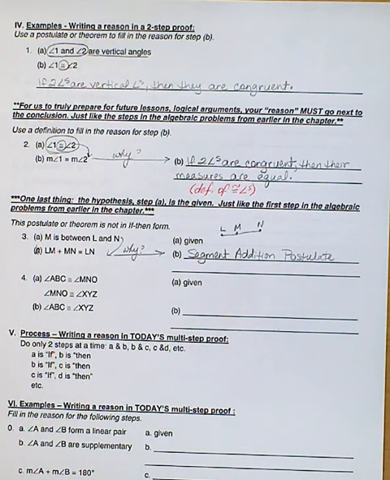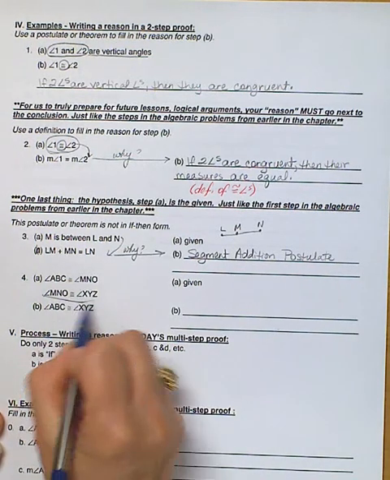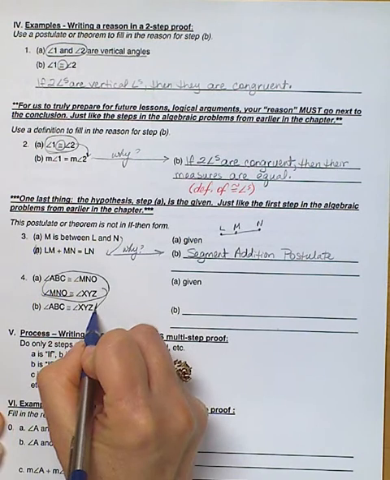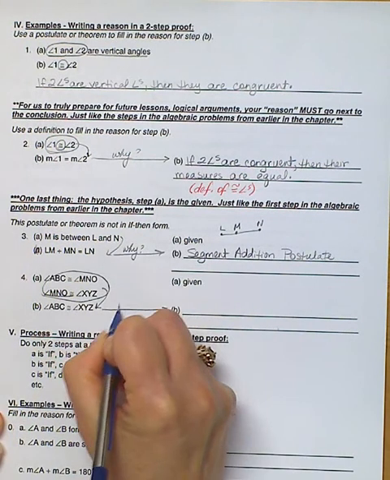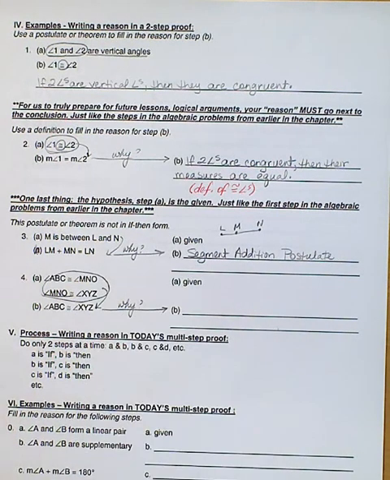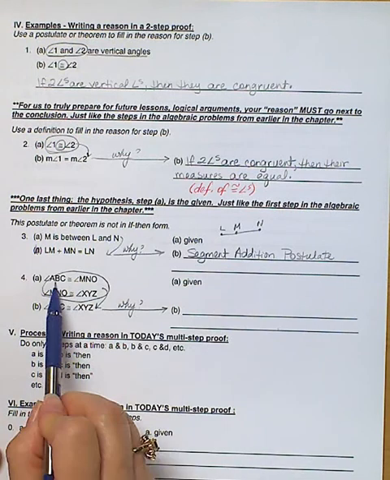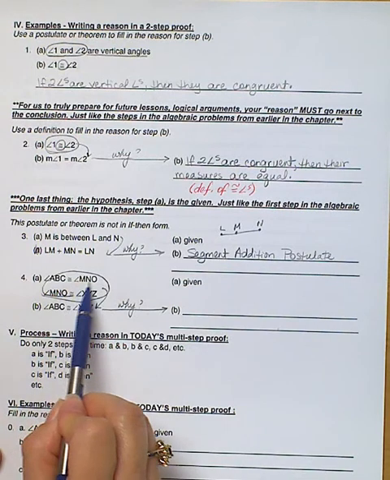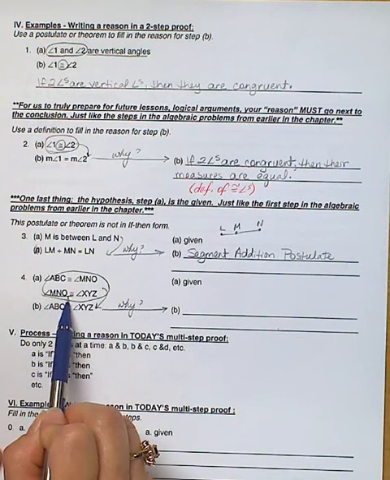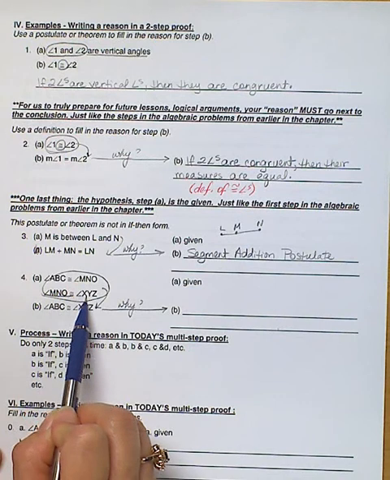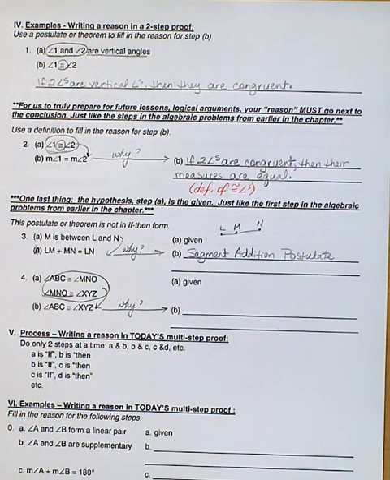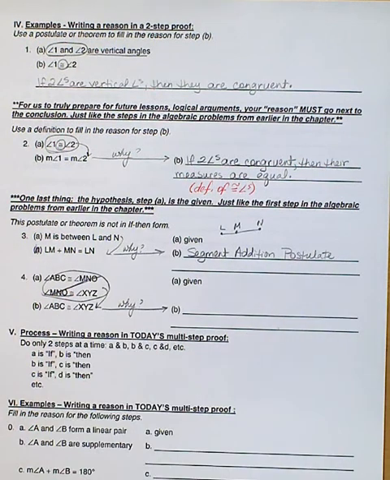Number 4. These together are going to give me B, but why? Okay. So you'll notice we have angle ABC is congruent to angle MNO, and angle MNO is congruent to angle XYZ. So you have 3 actual angles. One is a duplicate, and it's not part of the answer. So it's tying them together.